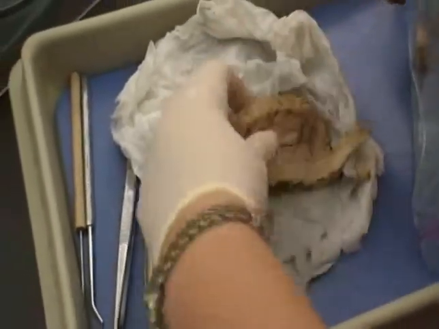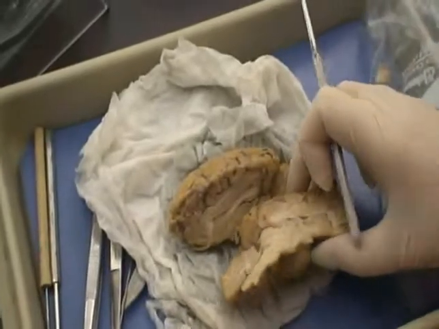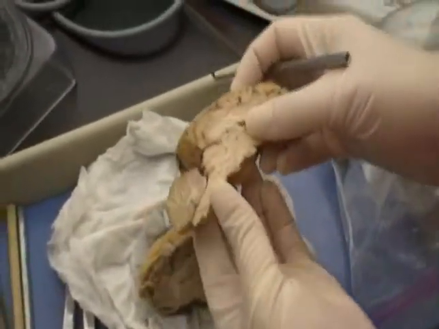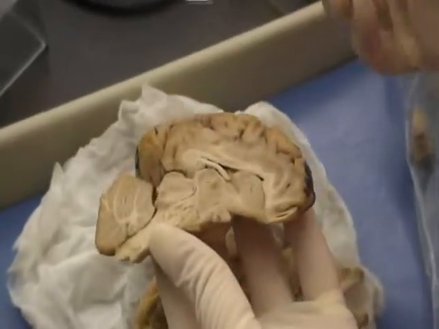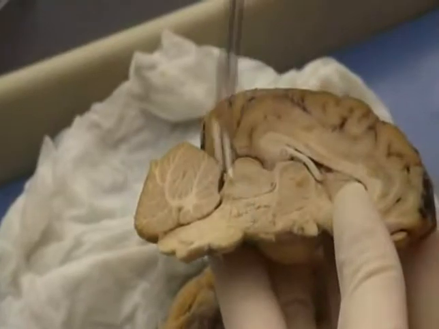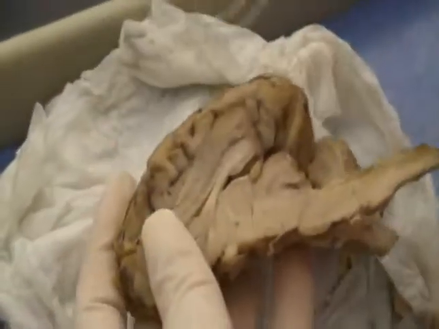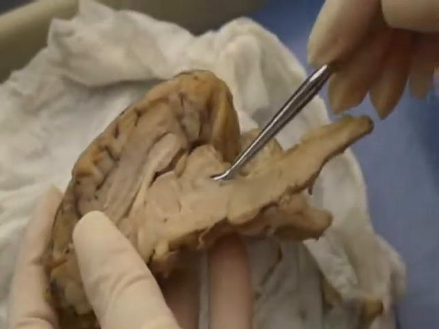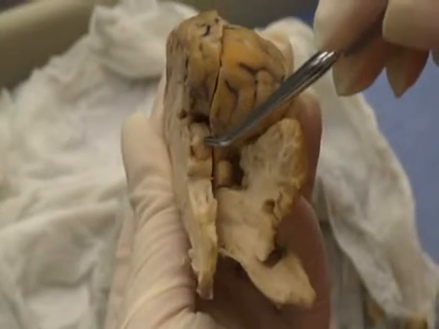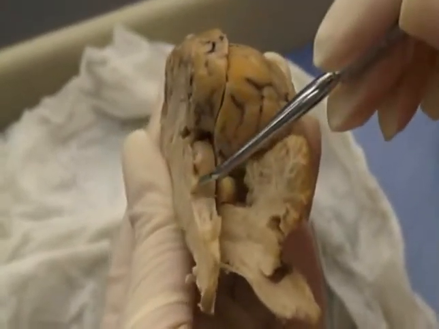Okay, so the first thing on the list is the midbrain. And the midbrain is four structures put together. We have the cerebral peduncles right here, the cerebral aqueduct, which you can see better on this one, which is going through here, and the corpora quadrigemina, the superior colliculi and the inferior colliculi.